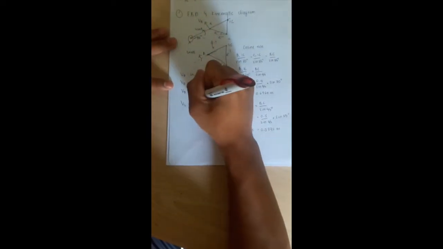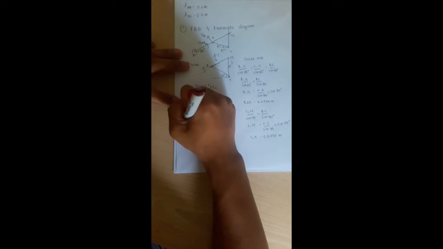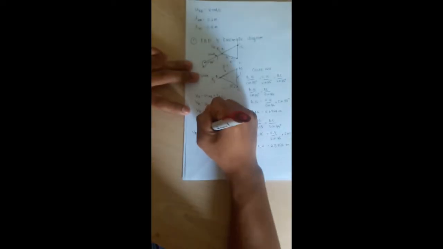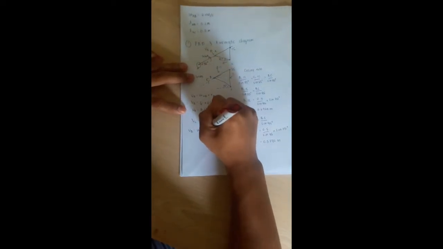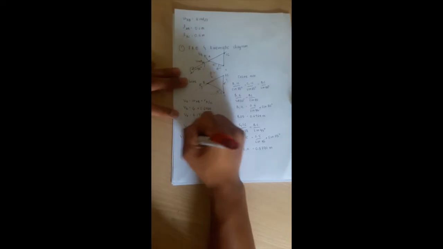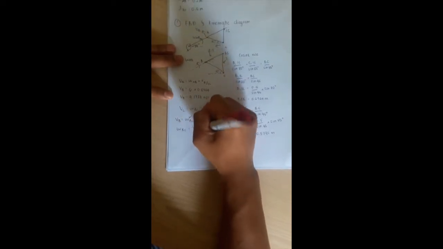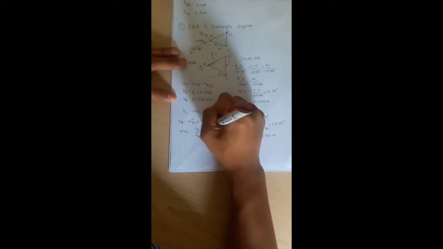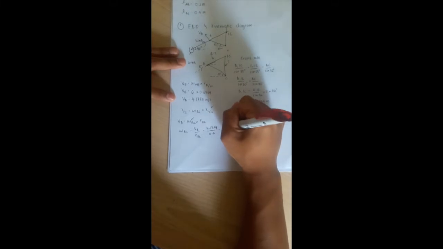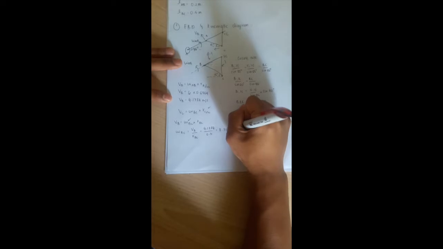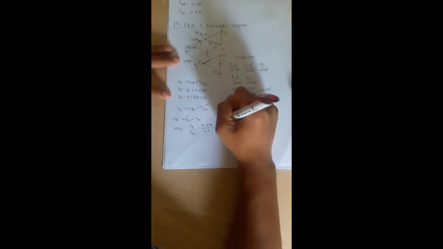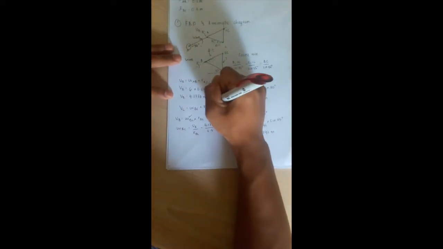We have got this. But for omega BC, how do we find omega BC? To find omega BC, we can use the formula VB equals omega BC times RBC. To find this, we make it the subject. So omega BC is equal to velocity B over RBC, which is 4.1784 over 0.5. So we will get 8.3568 rad per second.